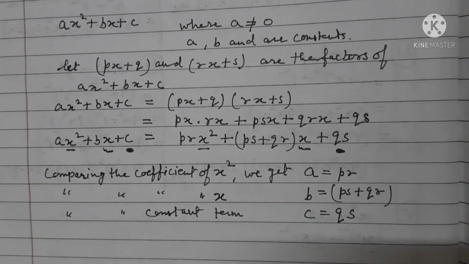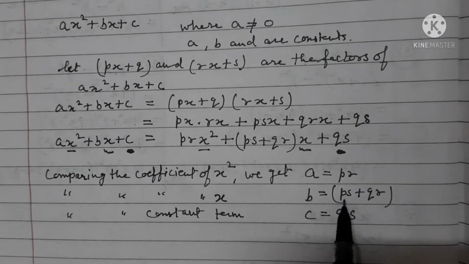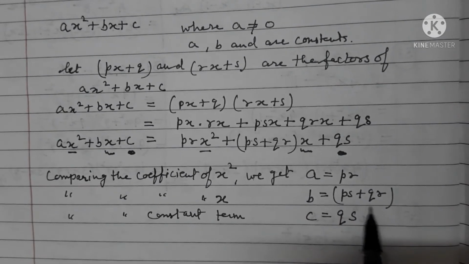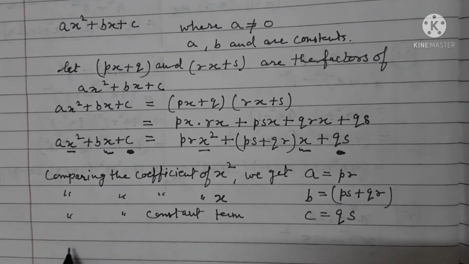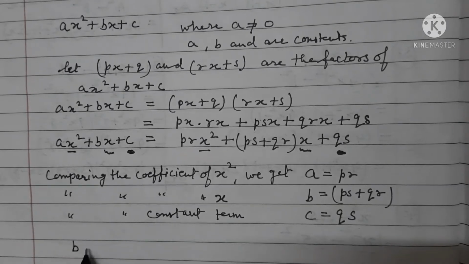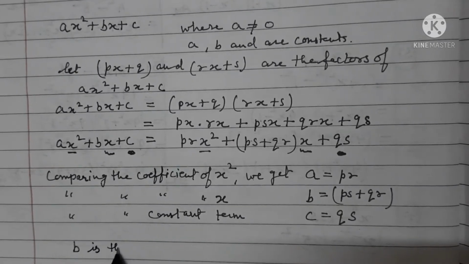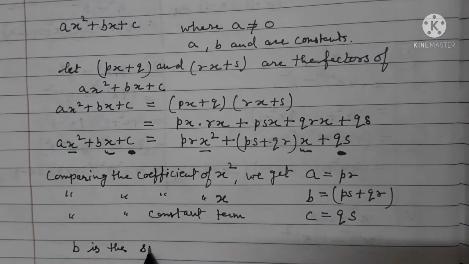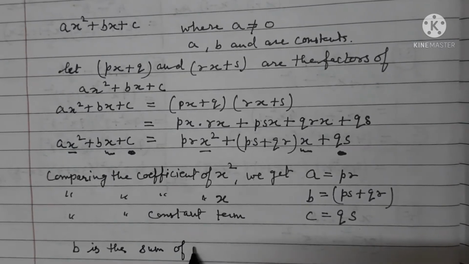Now what do you get? The conclusion is b is the sum of two numbers.